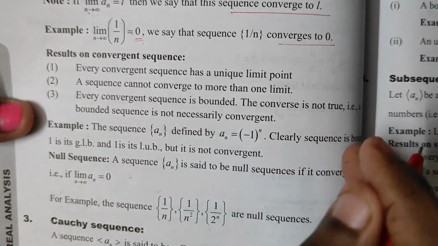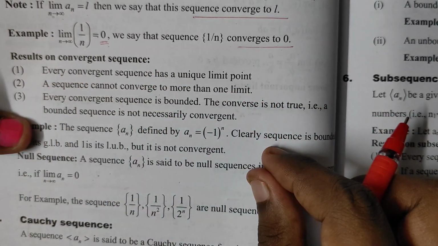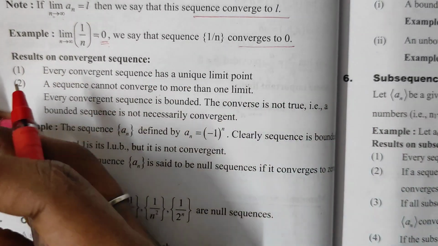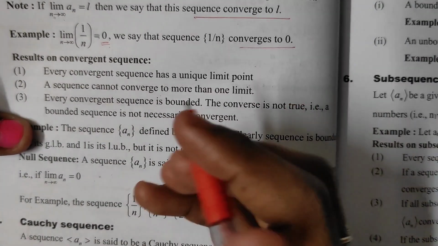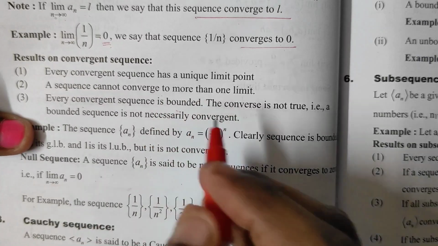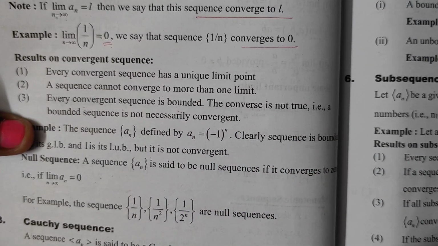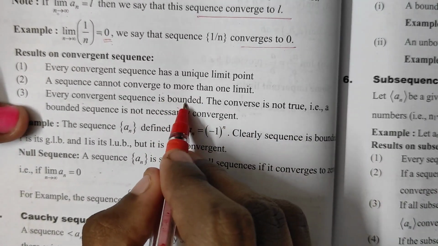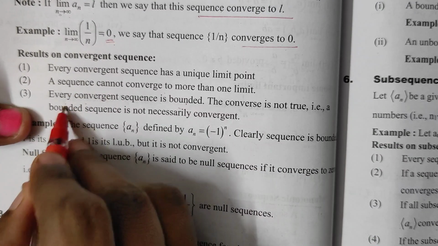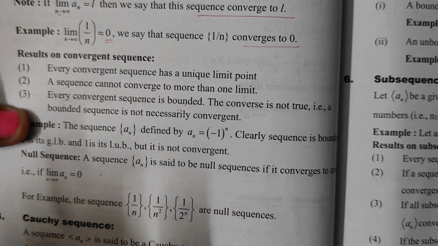Every convergent sequence is bounded, the converse is not true. Suppose you are considering a convergent sequence, it ends at one particular number. So a convergent sequence should be bounded. Bounded means it should be ended. The converse need not be true. Suppose you are considering a bounded sequence, then it should be convergent. No, that doesn't hold. But a convergent sequence is a bounded sequence.